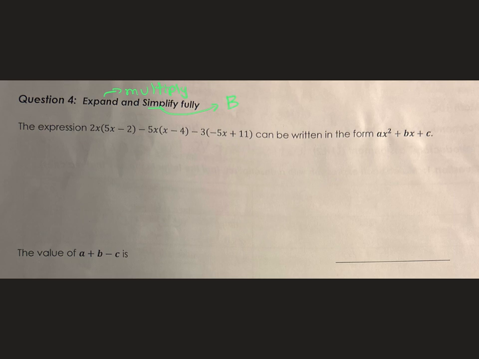So that means we simplify within the brackets first. Then we look at any outside exponents if there are any. Then multiplying or dividing in either order from left to right, and then adding and subtracting. You can do either of those in order from left to right. Okay, so let's take a look at this.